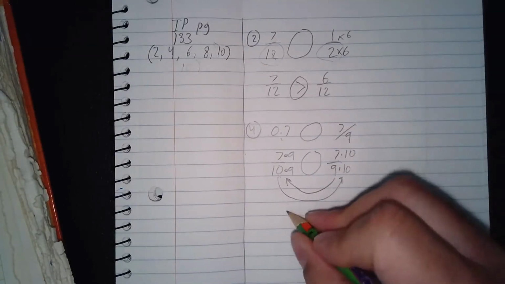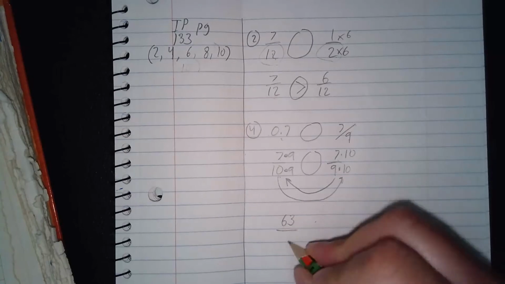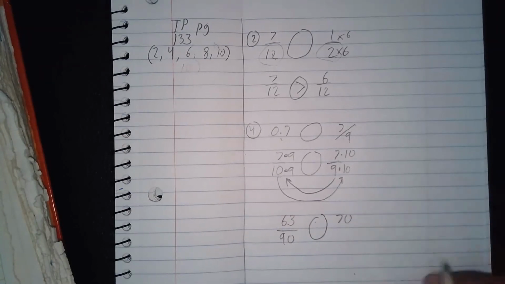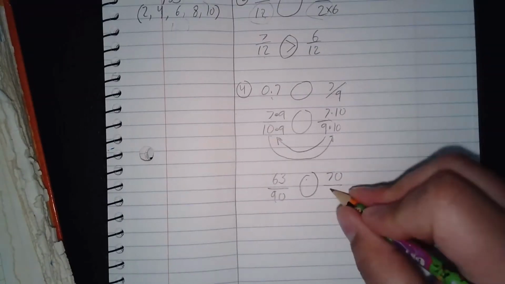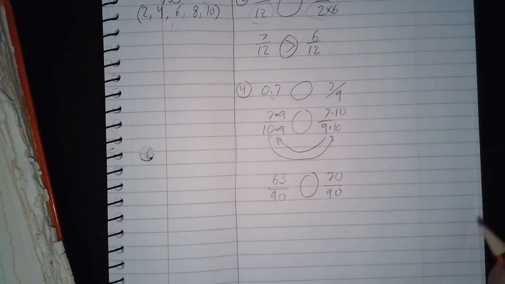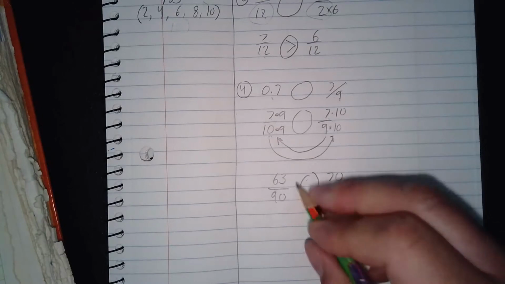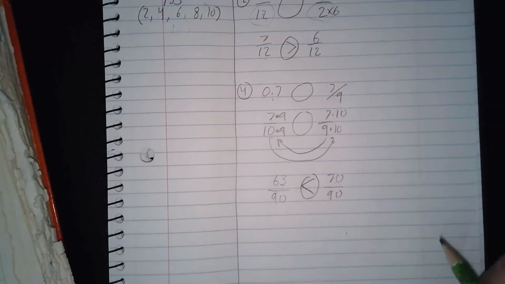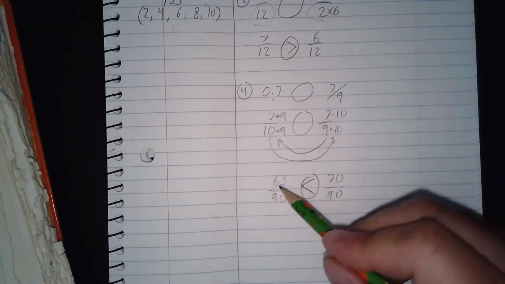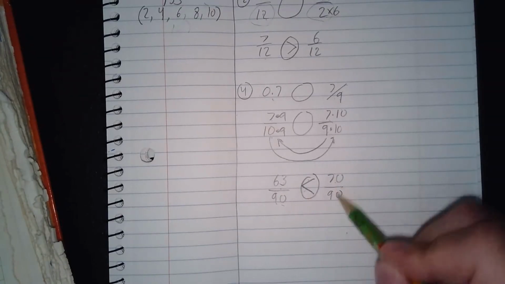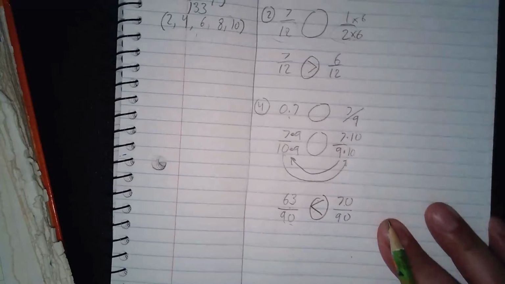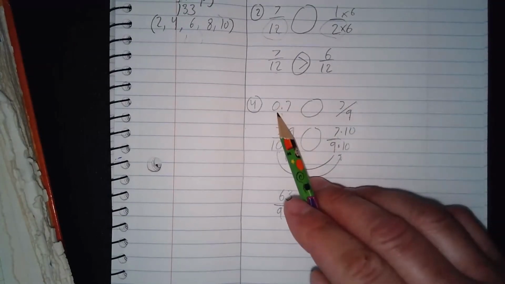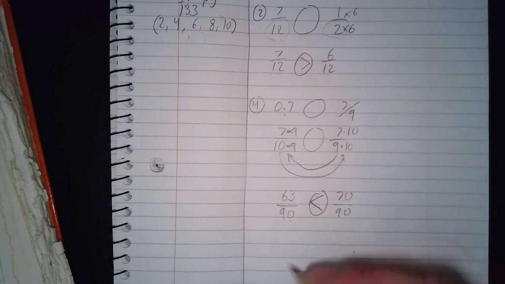Okay, so now I have 63 over 90, 70 over 90. Look at that. So out of 90, I have 63 here, I have 70 there. I look at the numerators. 70 is larger than 63, or 63 90ths is less than 70 90ths, which means that 7/9 is the larger fraction. So 7/10 is less than 7/9. There's your answer.